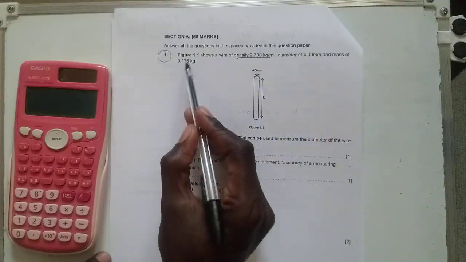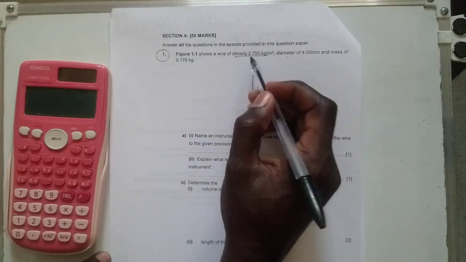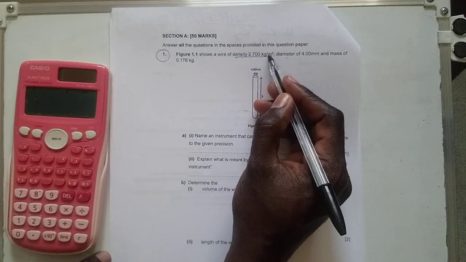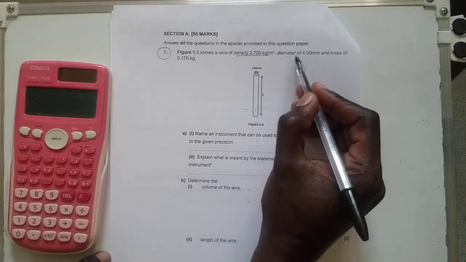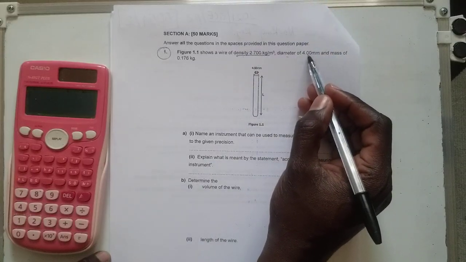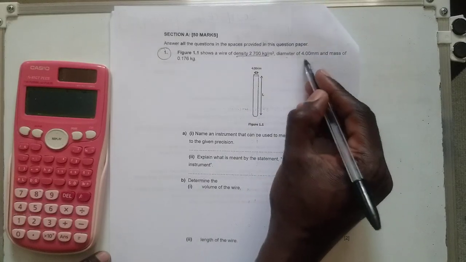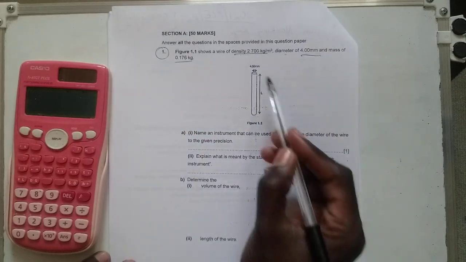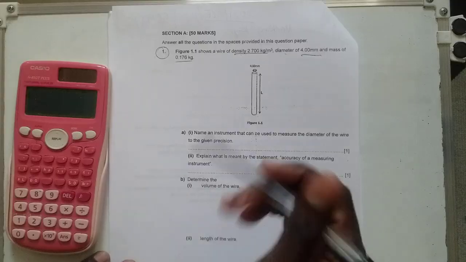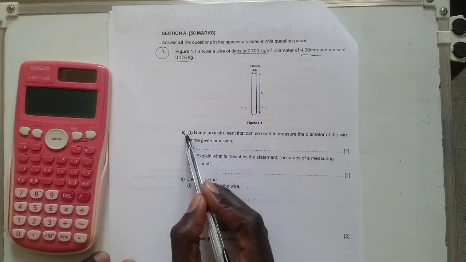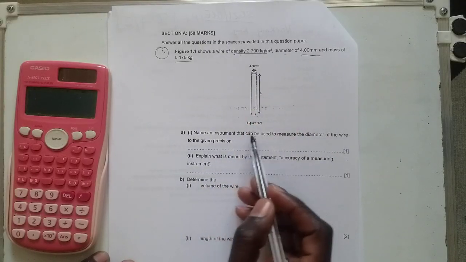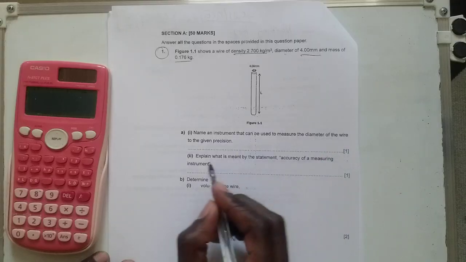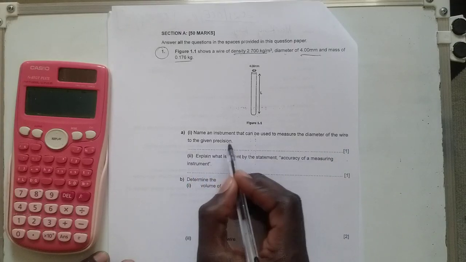Question number 1 says, Figure 1.1 shows a wire of density 2700 kg per cubic meter, diameter of 4.00 millimeters, and a mass of 0.176 kg. So this is the wire that they have given you. Then it says, name an instrument that can be used to measure the diameter of the wire to the given precision.